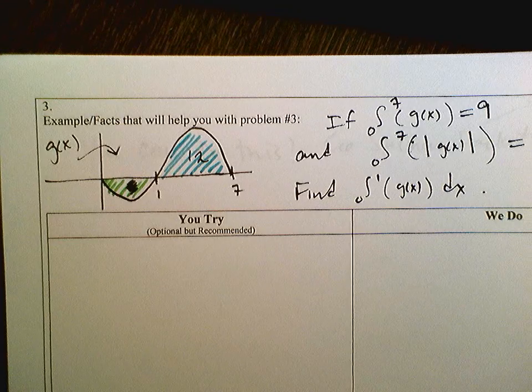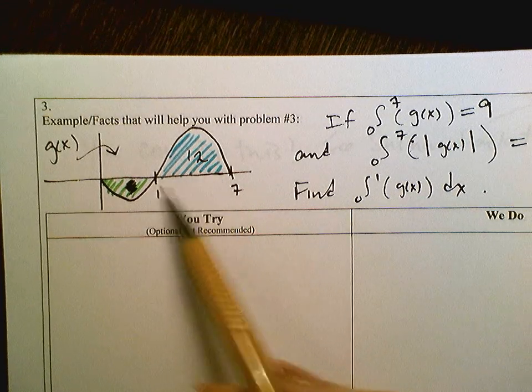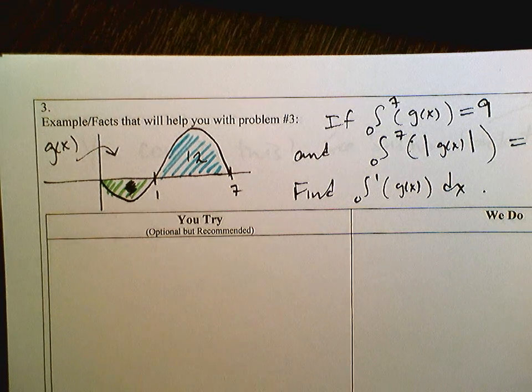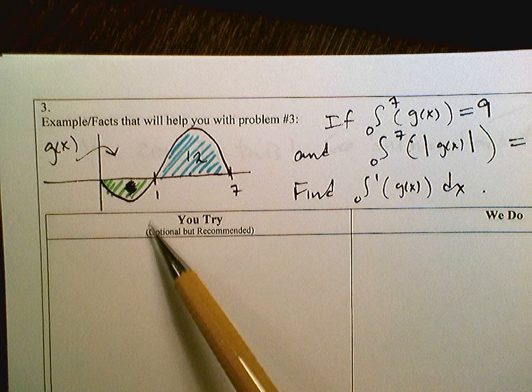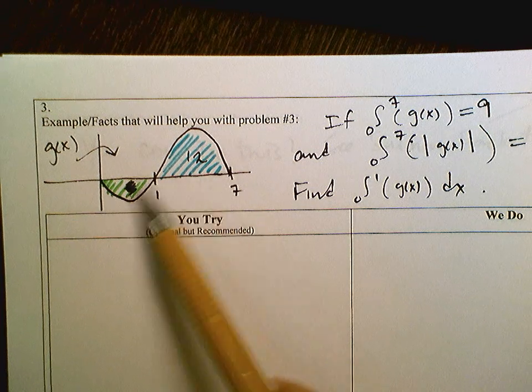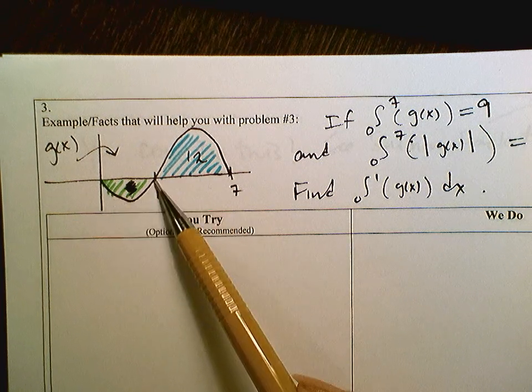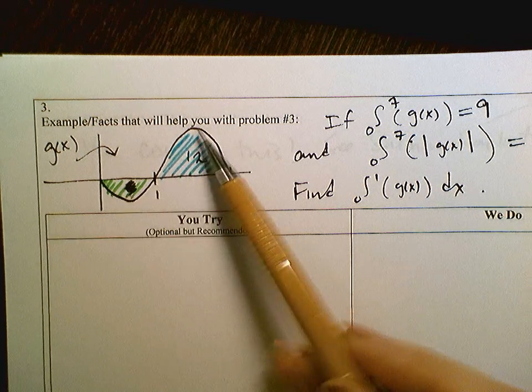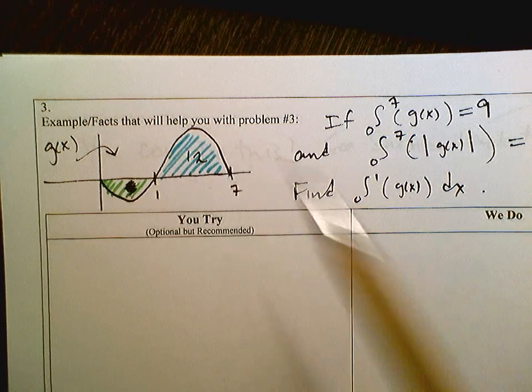Number 3, so write this down. Suppose we've got this function g of x. I initially put a number there, but I didn't have whiteout, and I didn't want it. So write that down. We don't know this area. It is a negative area, though. And then this positive part has area 12.